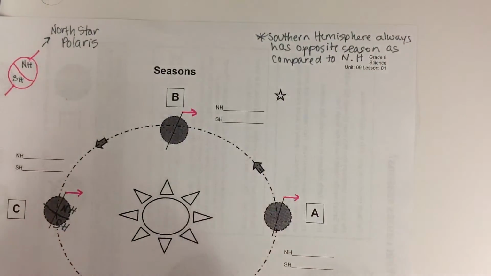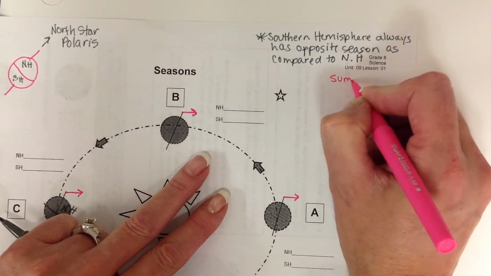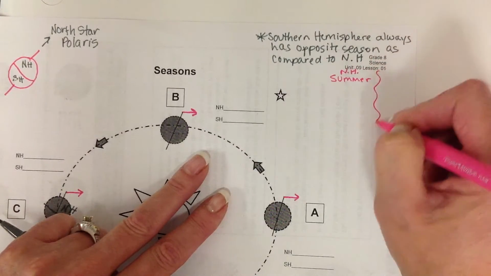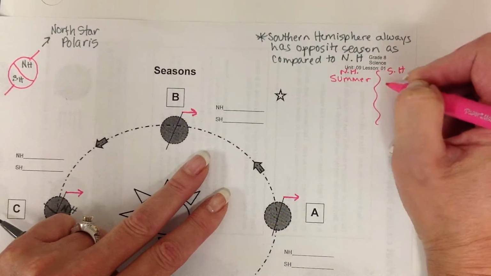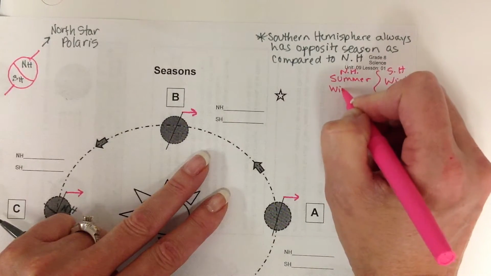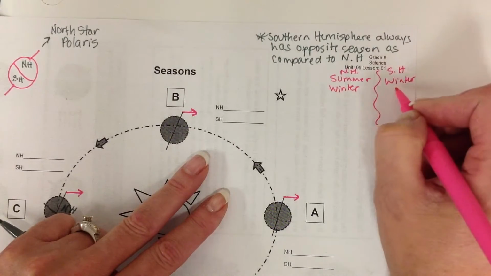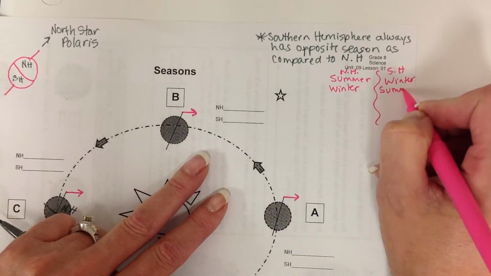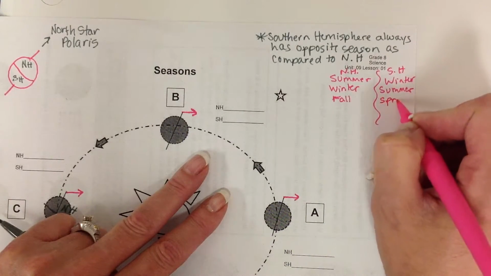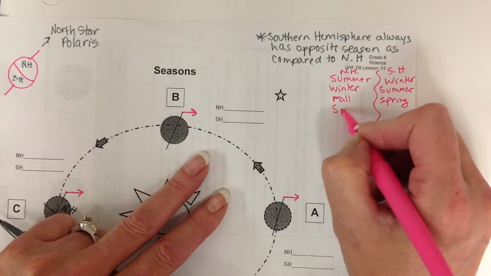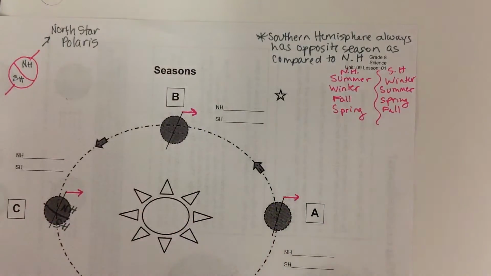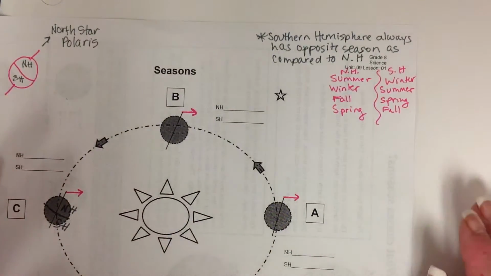If you don't know those, let's think. The opposite of summer: if it's summer in the northern hemisphere, then in the southern hemisphere it is winter. If it is winter in the northern hemisphere, then in the southern it will be summer. If we're having fall, they're having spring. If we're having spring, they're having fall. Okay. So that gives you an idea of what the opposite is.